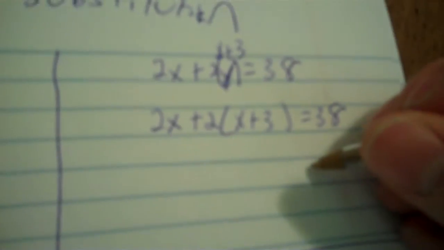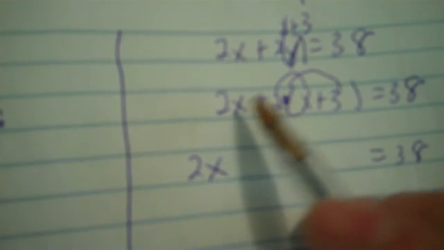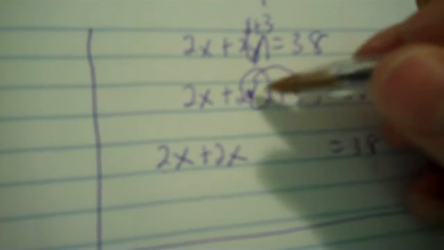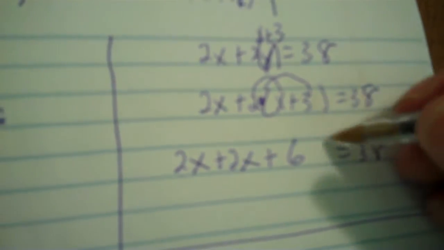Now I can solve for x. I need to apply the distributive property from the 2, not the 2x, okay? You can drop down the 2x or add it at the end, but the distribution happens here. So 2x, then 2 times x is another 2x. 2 times 3 is 6.